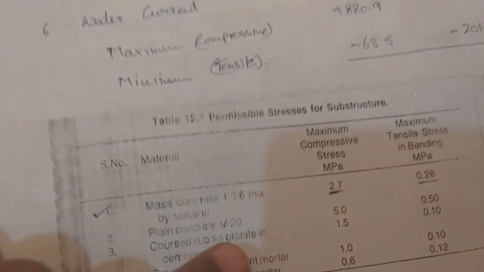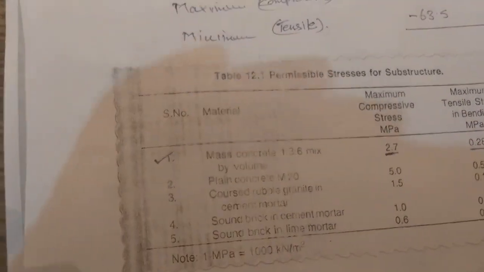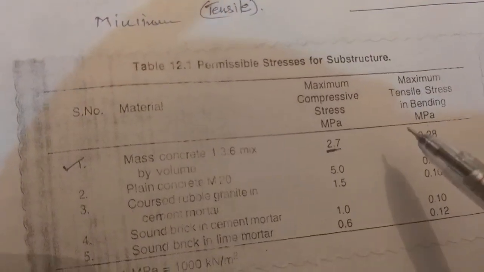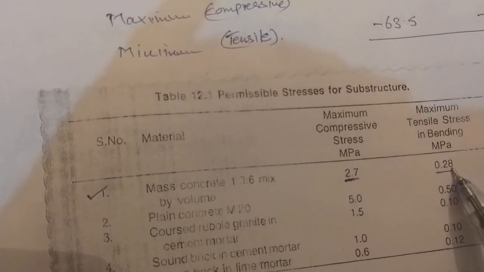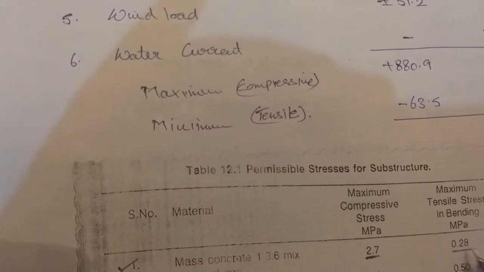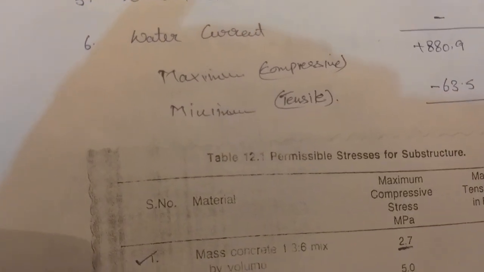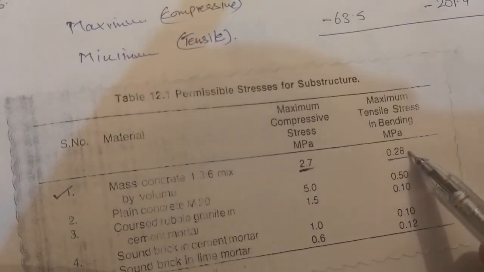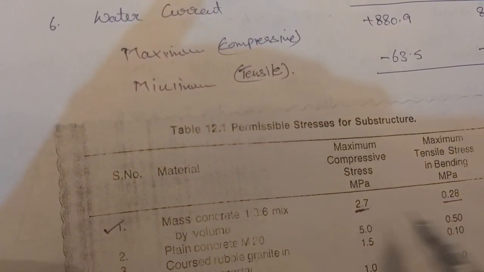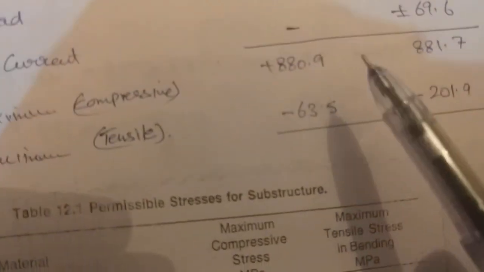The permissible stresses, we have a chart over there, which gives, if you do mass concreting with the ratio of 1 is to 3 is to 6 mixed by volume, then I have maximum compressive stress of 2.7 MPa. 1 MPa actually is 1000 kilonewton per meter square. So that makes it 2700 kilonewton per meter square, and 280 kilonewton per meter square for tension. So you have to compare these with the stresses you have calculated over here.